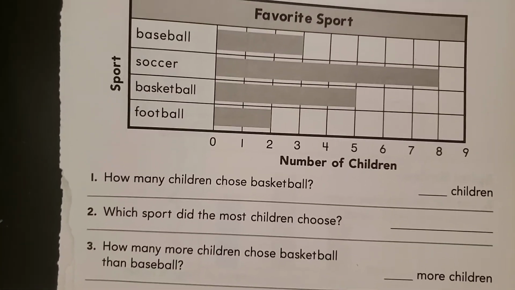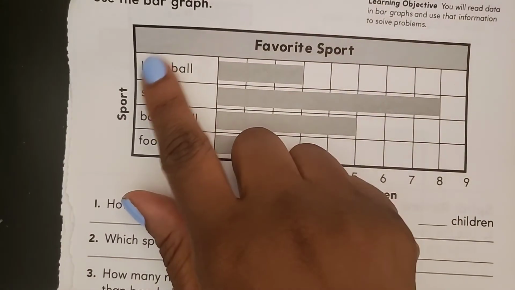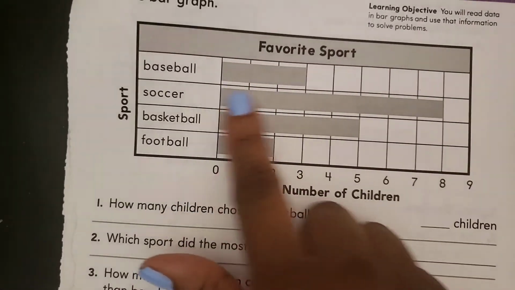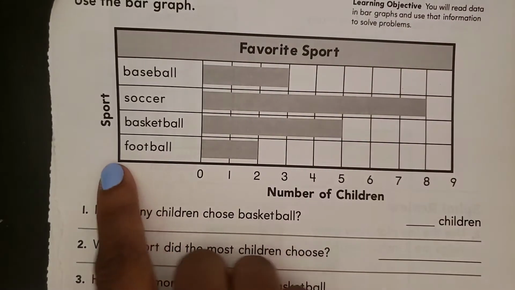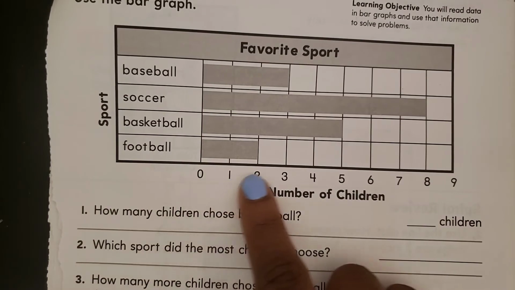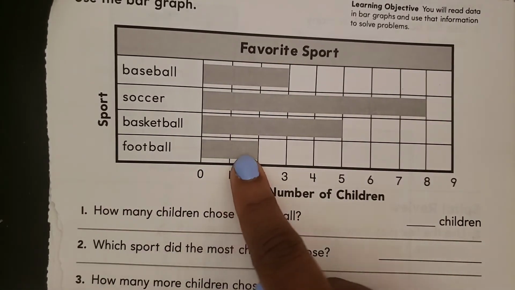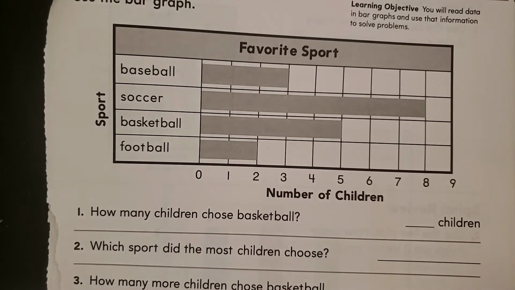We're using this bar graph again to answer these questions. Same things. It's still a bar graph, even though it's not going up and down, it's just turned sideways. The name of this bar graph is Favorite Sport, and the sports that they're discussing are baseball, soccer, basketball, and football. And these are the number of children that they're measuring right across the rows. You're going to use these to answer the questions below.